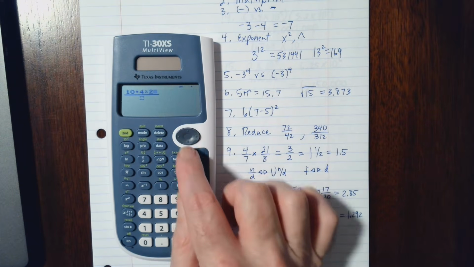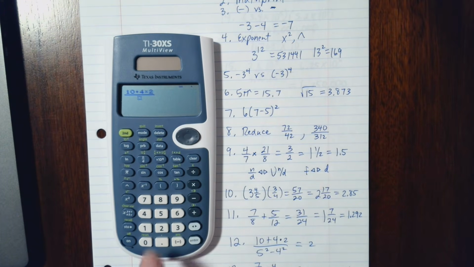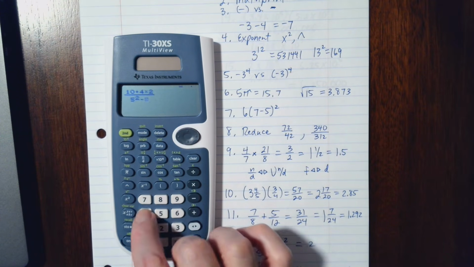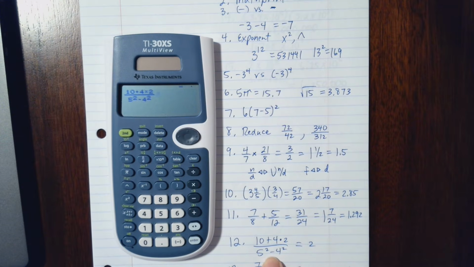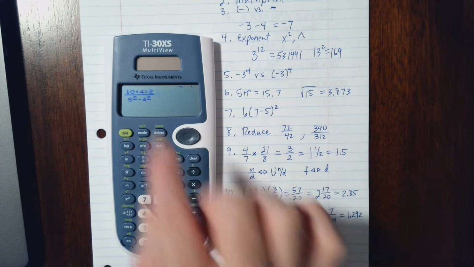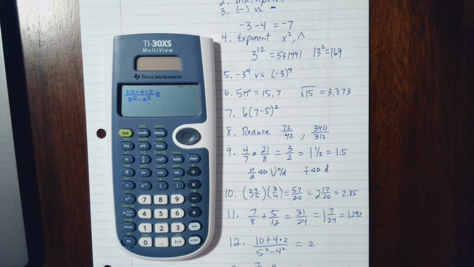So that's my numerator. Then I'm going to arrow down. And then we have 5 squared minus 4 squared. I'm going to arrow out of there, and you can see it looks just like it does here, other than I used a dot here for multiplication, and up here I used, well, this has the times symbol. And so let's go ahead and hit enter, and we do get 2 on that one.